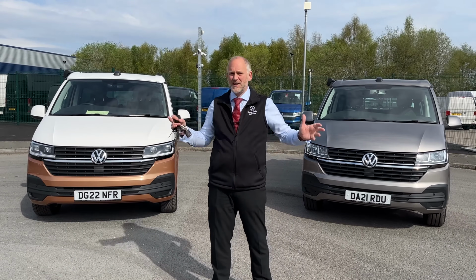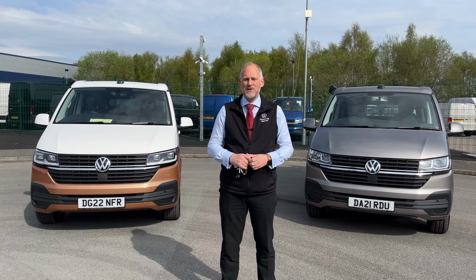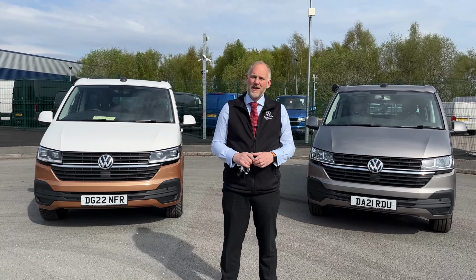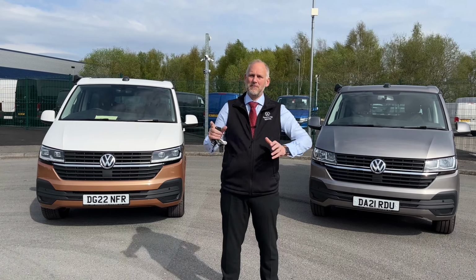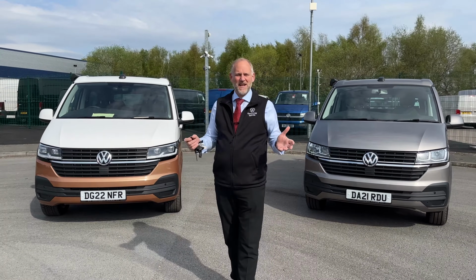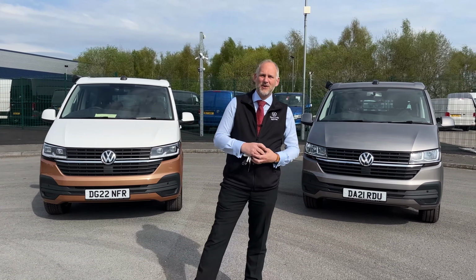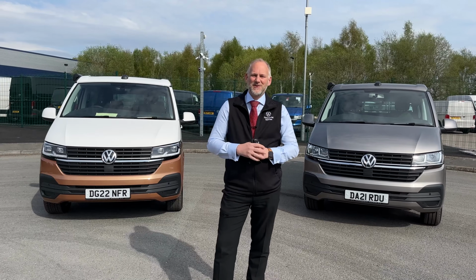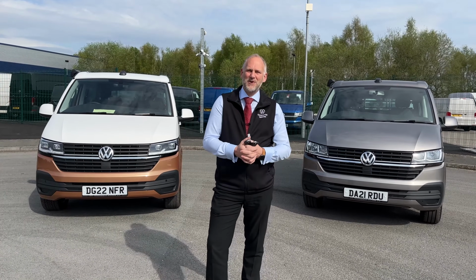Obviously they've got slightly different specifications and optional extras on these, but we're just going to look at them from a difference point of view, between what you get with one or the other. As they're both together, it's very rare. I can't think of the last time I've had one of each on site, so I thought we'd best take this opportunity and bring this video to you as well.